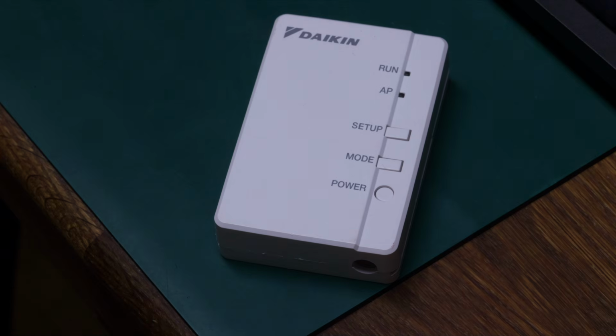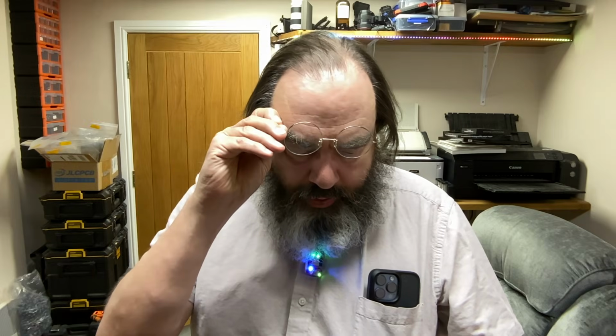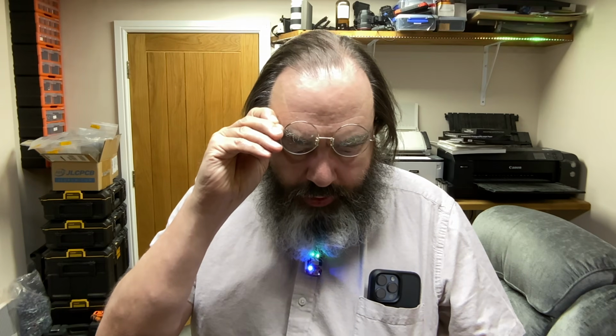But I got Wi-Fi modules and to my surprise, they weren't the same. They look a bit like this. And this particular model is, let me have a look, BRP069C41. And it was a nightmare. It took me ages to get it on my Wi-Fi.